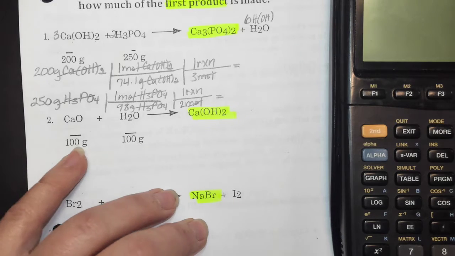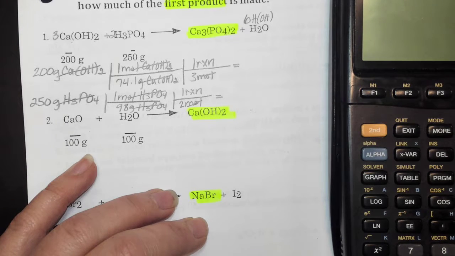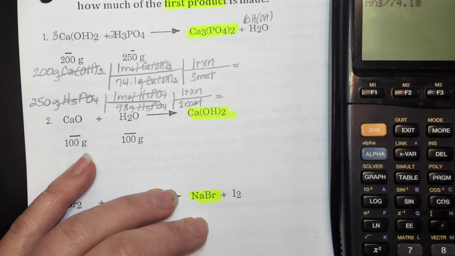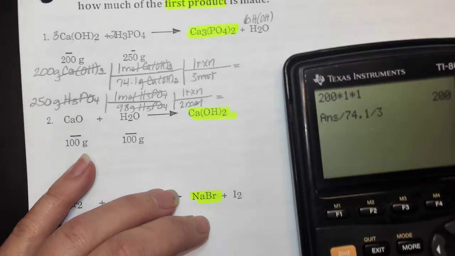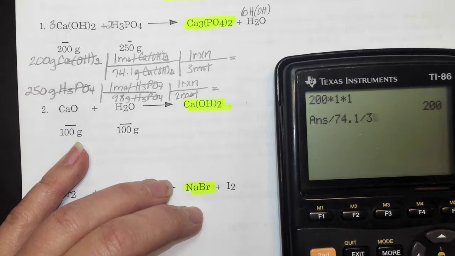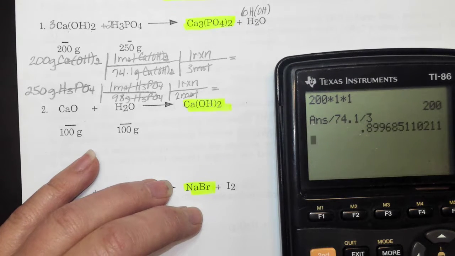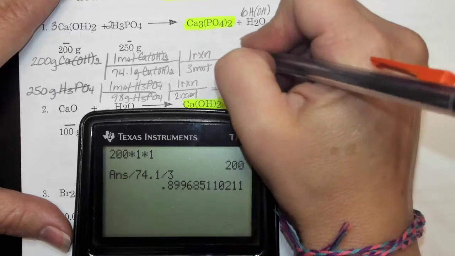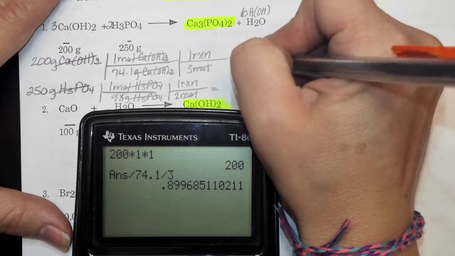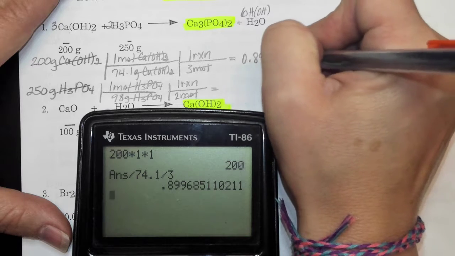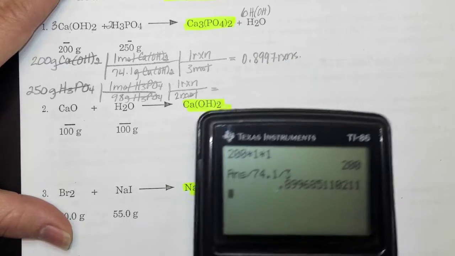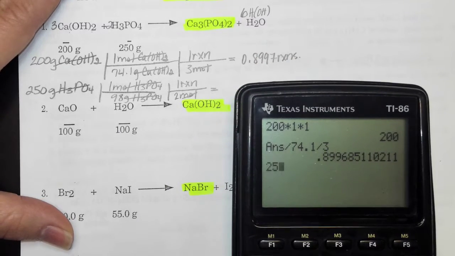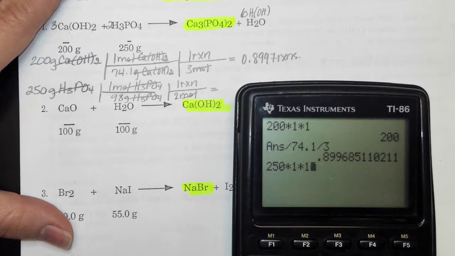So grab our calculators. 200 times 1 equals, divided by 74.1 divided by 3. Okay, so I get this number, 0.8997 reactions. 250 times 1 equals, divided by 98 divided by 2.